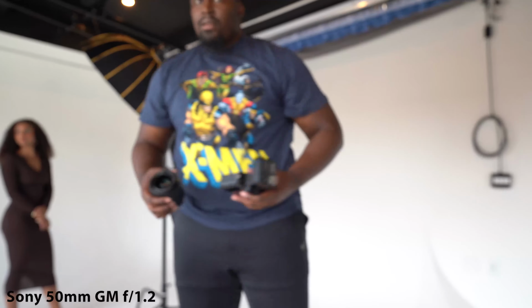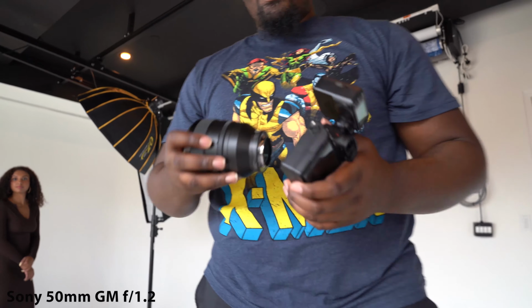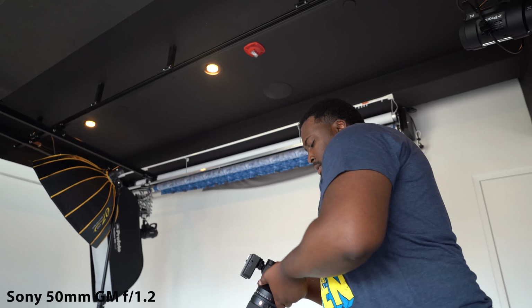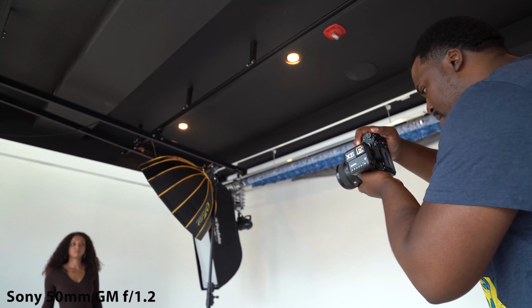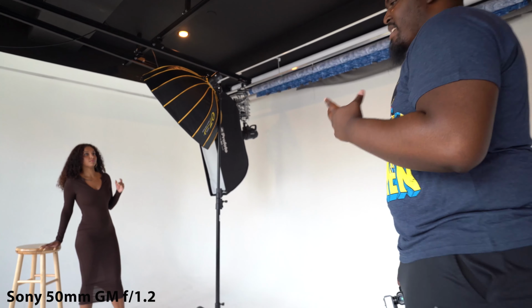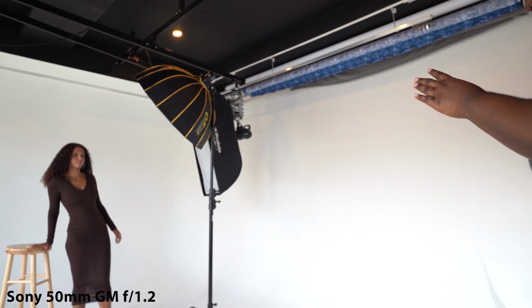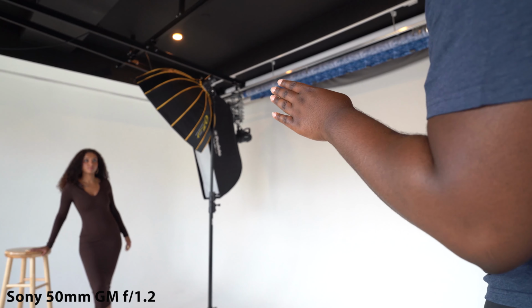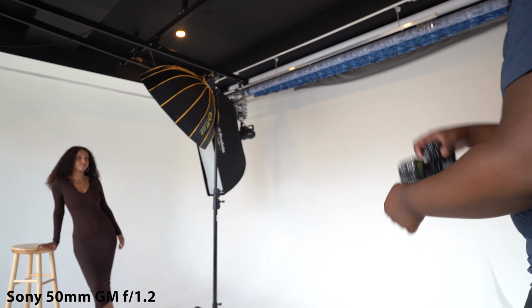I've been using the 50 G Master lens for about a month now or so, a little bit prior to me coming back to YouTube, and I was extremely surprised, one, that Sony came out with a lens like this at an f1.2 aperture, because we all know, y'all, I love them wide open apertures. And two, how awesome the 50 millimeter focal length is.